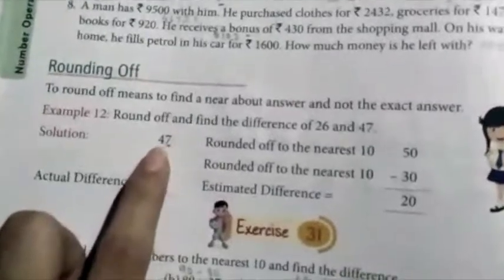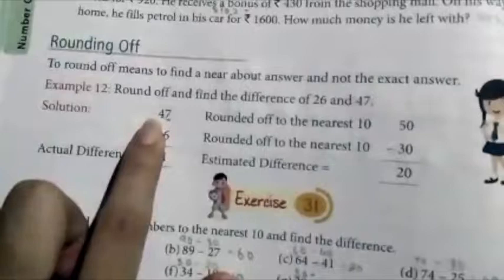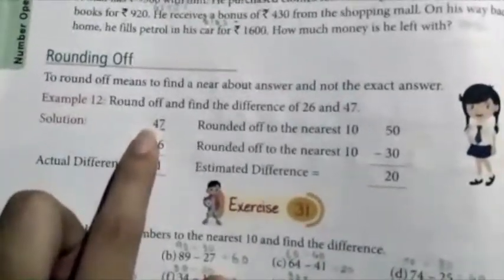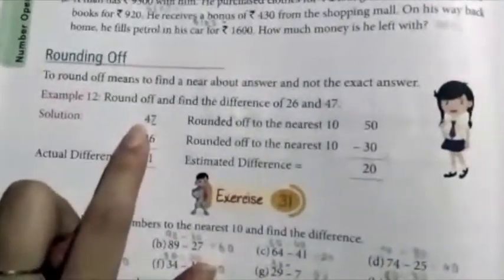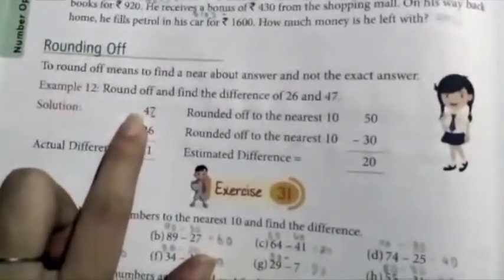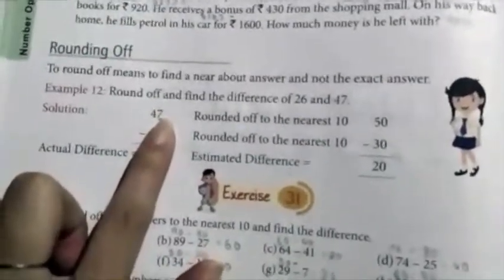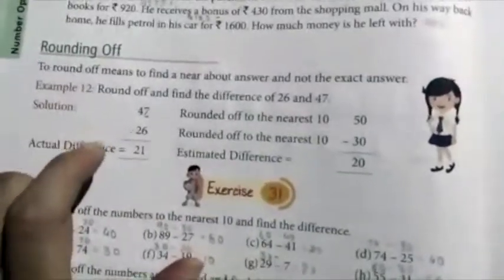So we will add 1 to its tens place. In the tens place, as you can see, 4 is the digit. So we will add 1. 4 plus 1 becomes 5. So we will write 5 and the digit in the ones place becomes 0. So the rounded-off 47 is 50.